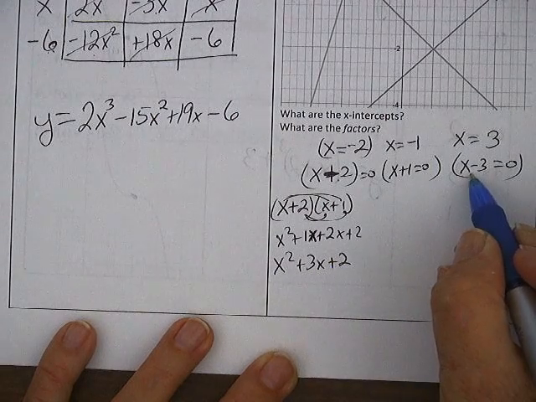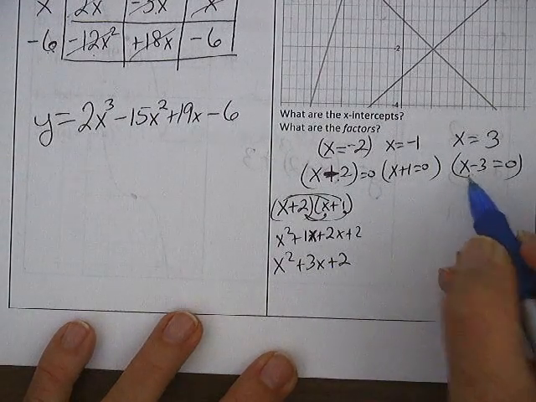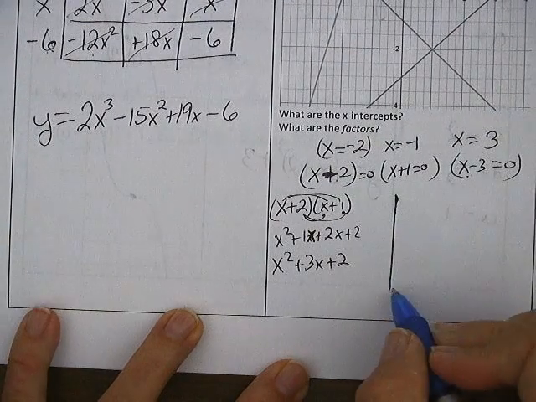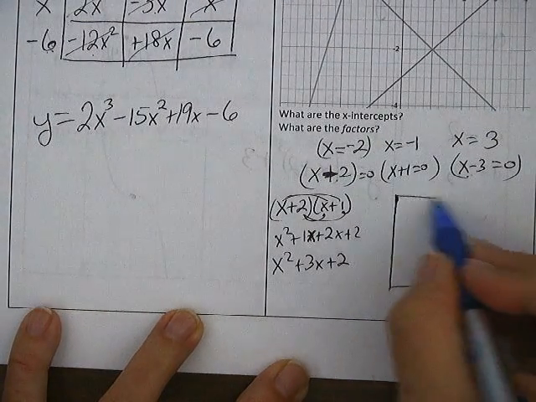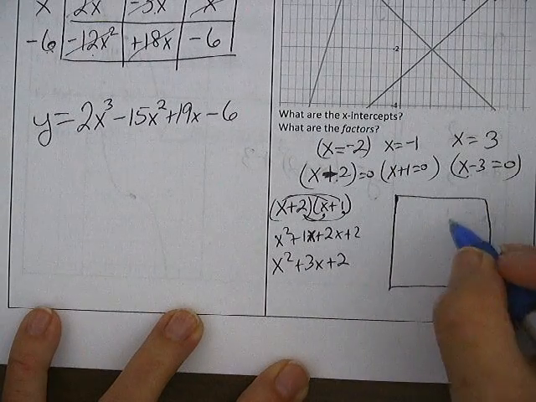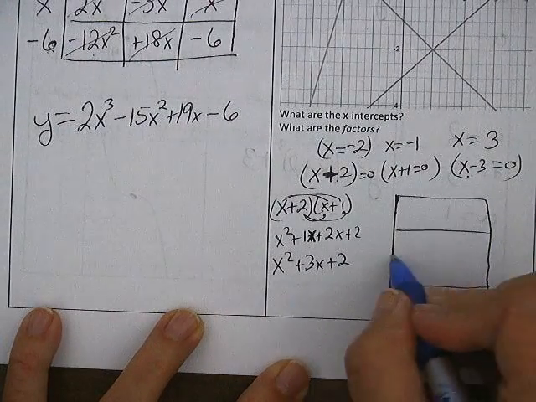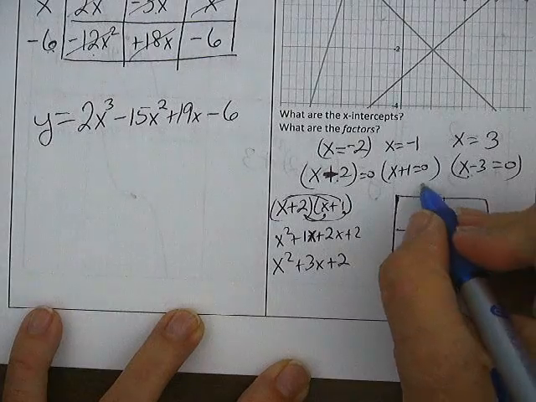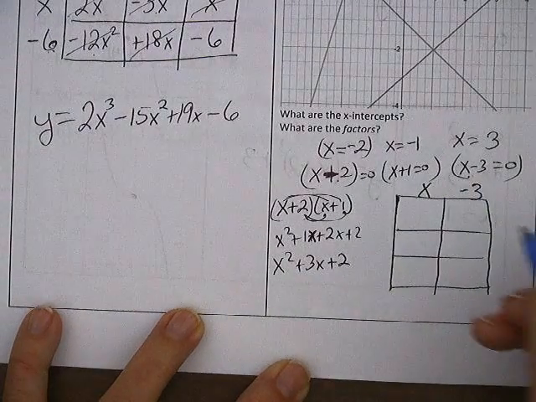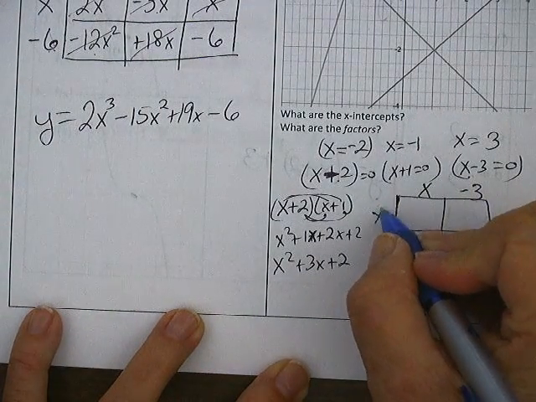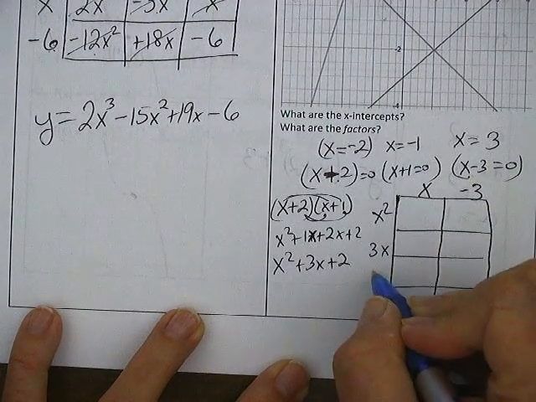And I still need to multiply it by my third factor, the x minus 3. So let's do our box here. Which one? I guess we'll go this way. So we put our x, the negative 3, and here I have x squared, 3x, and 2.